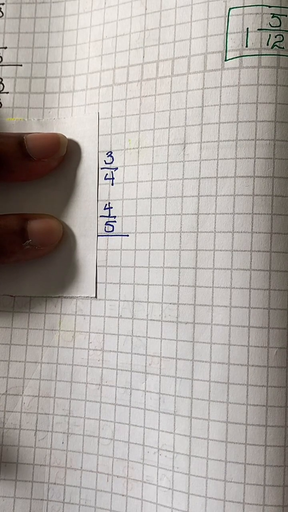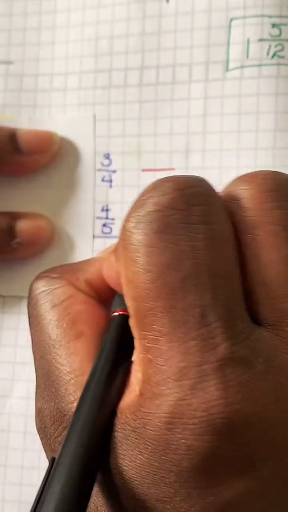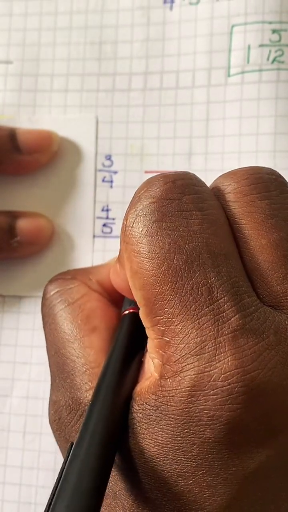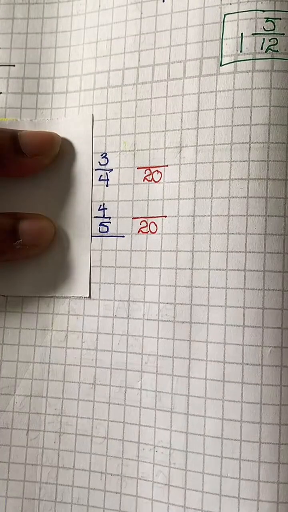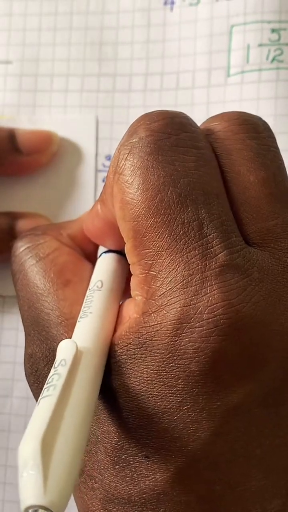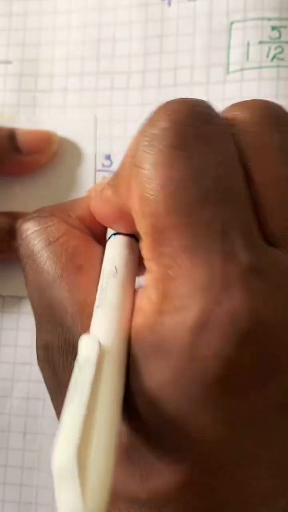Okay, hey Lisa. All right, so we are changing our denominators to 20s. So that means it's going to be 4 times 5. Whatever I do in the denominator, I do in the numerator.